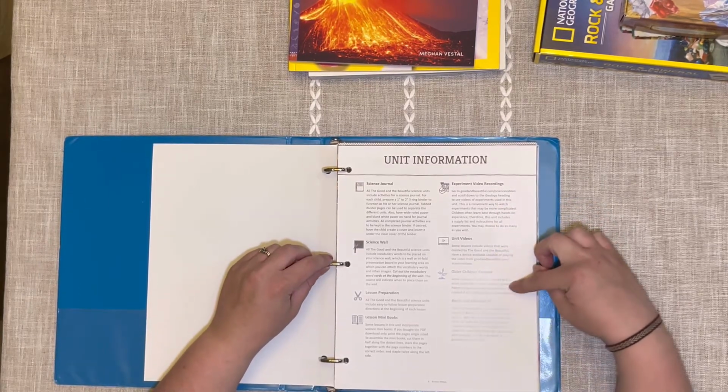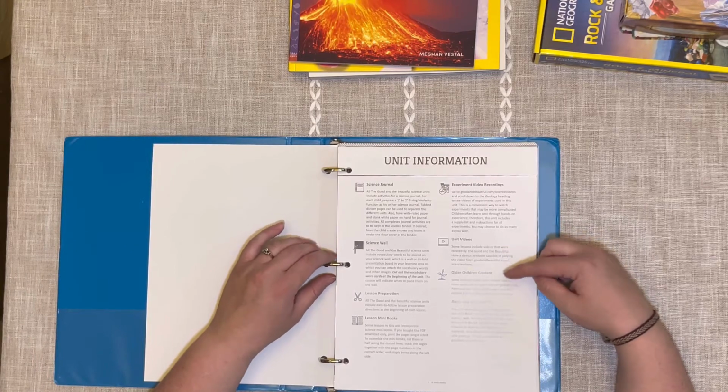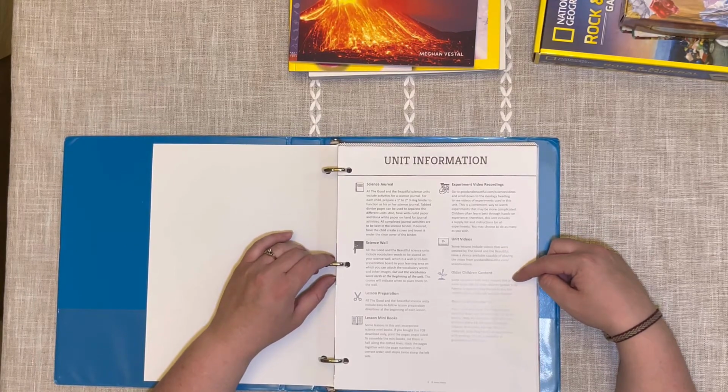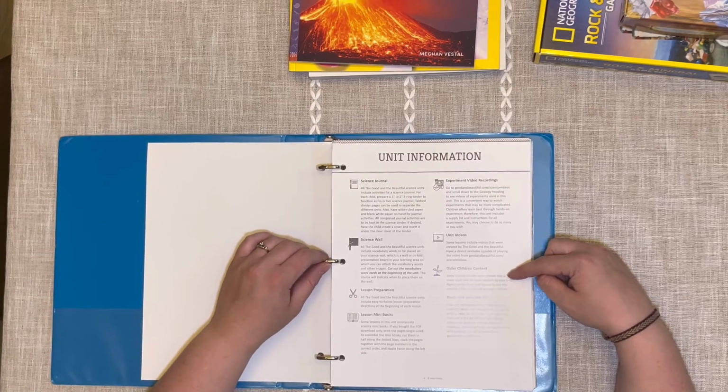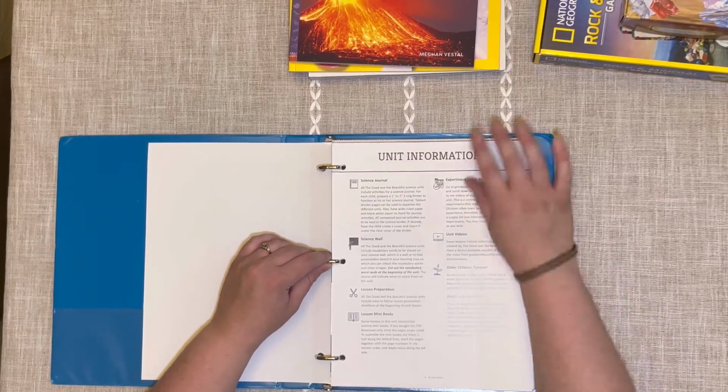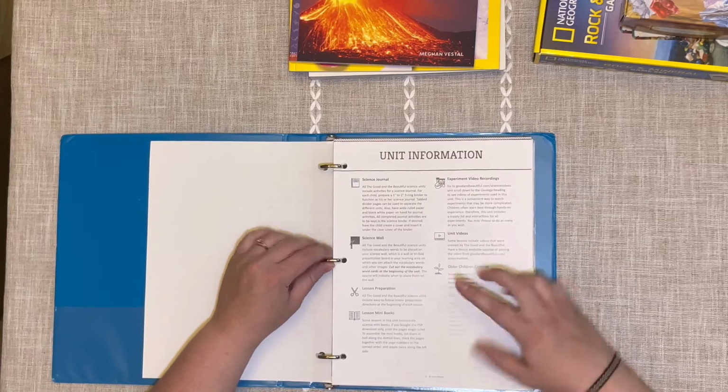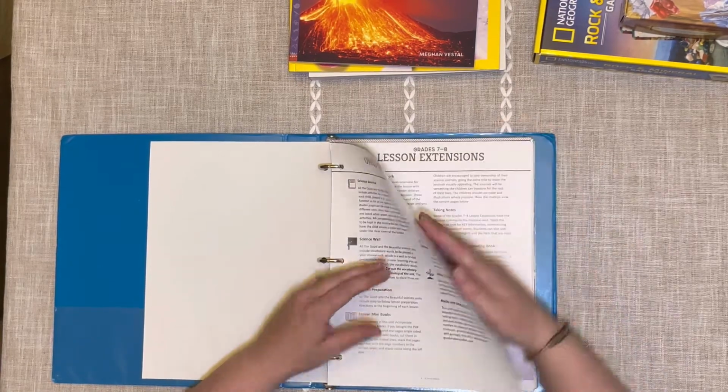Older children content, so some of the lessons include extra content that is more applicable for older children, grades 5 to 8. Rocks and minerals kit, which we did also purchase. We purchased the bundle that included both.